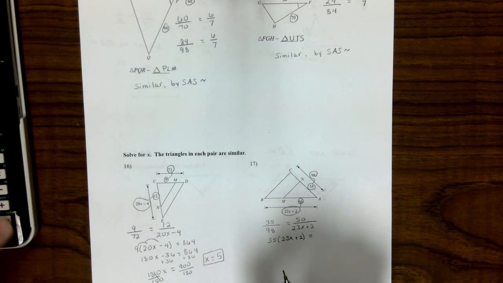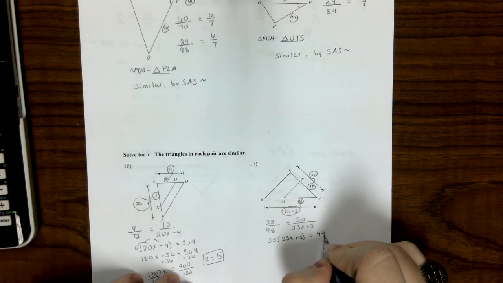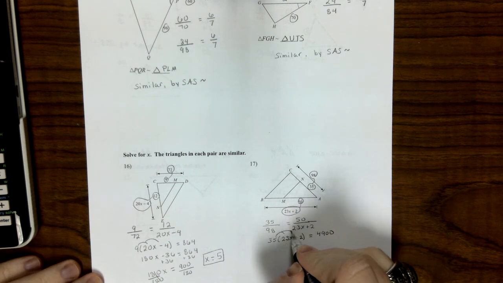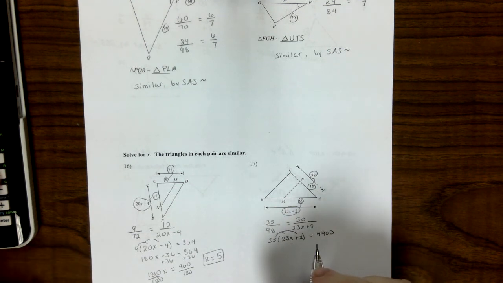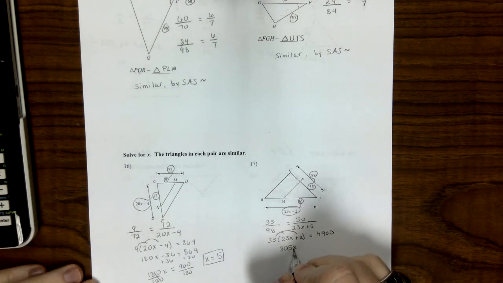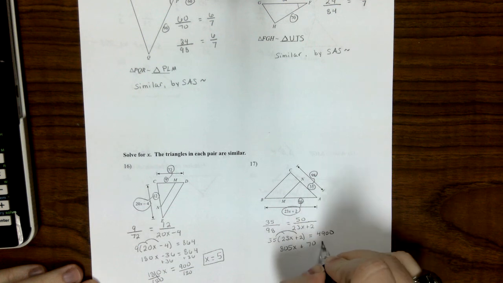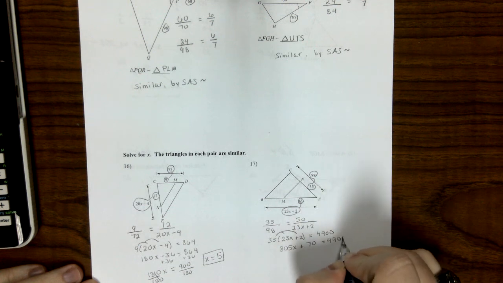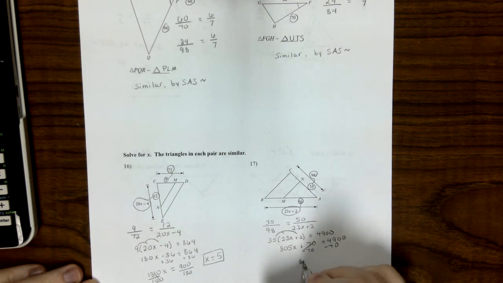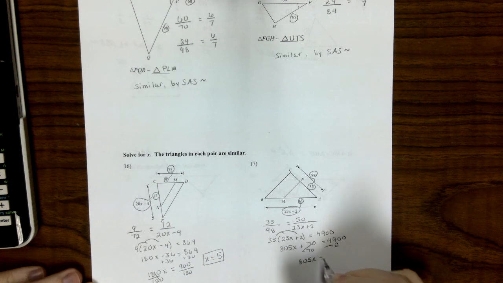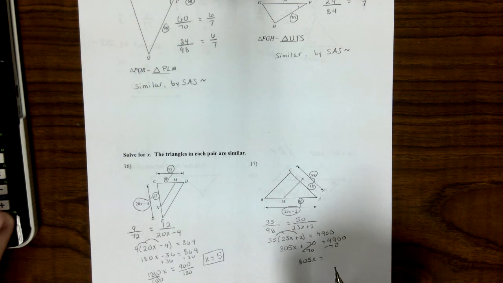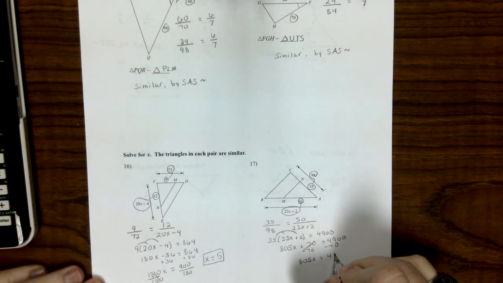50 times 98 is 4,900. Distribute 35 times 23 equals 805x plus 35 times 70. 4,900, subtract 70. 805x is 4830.